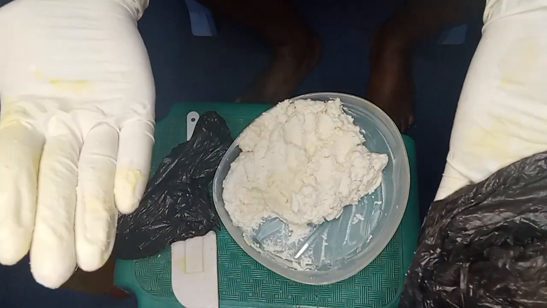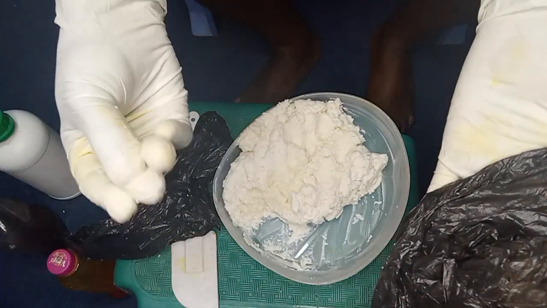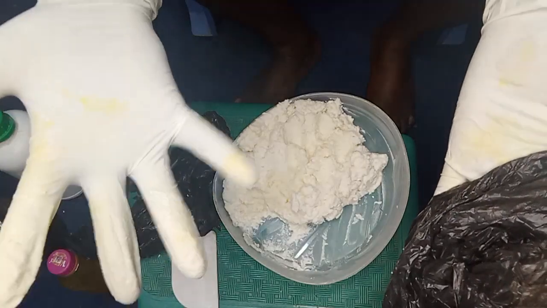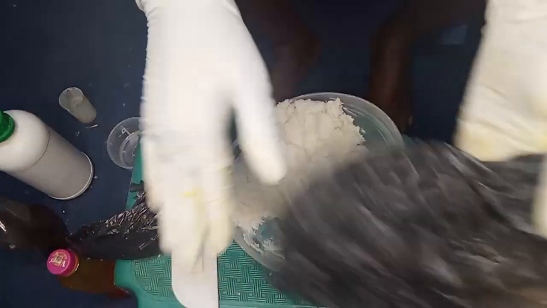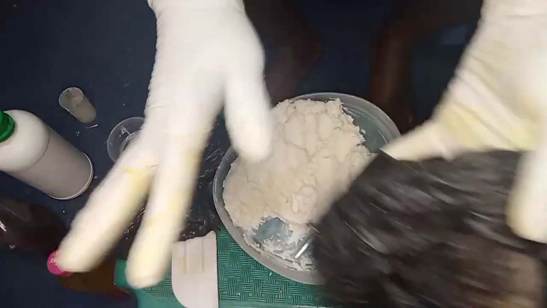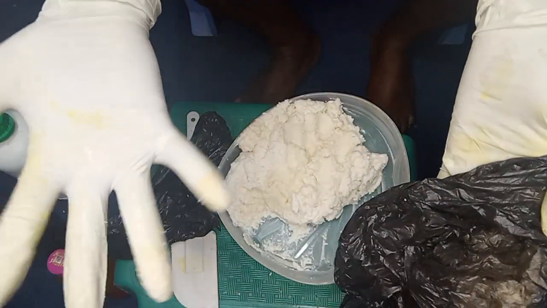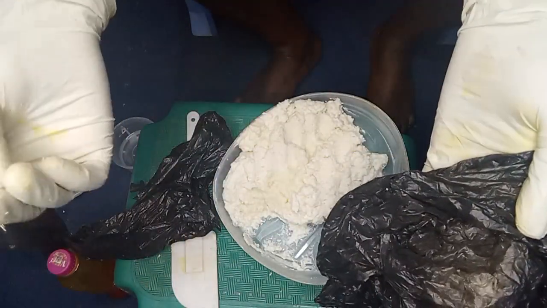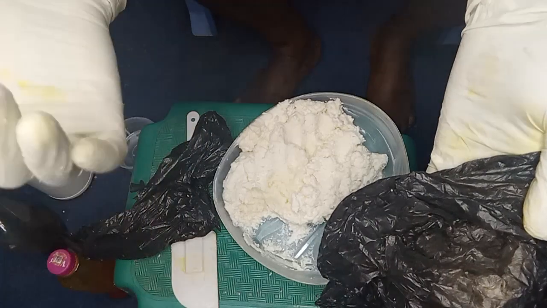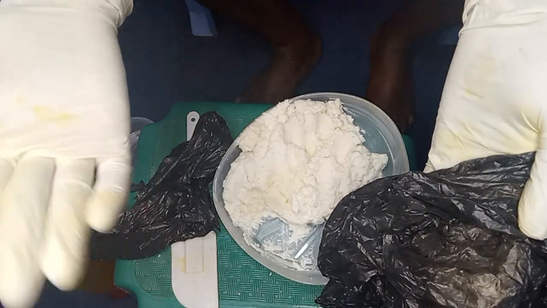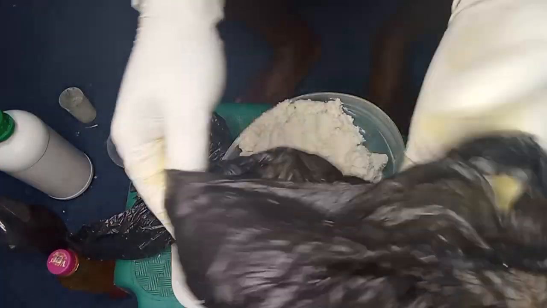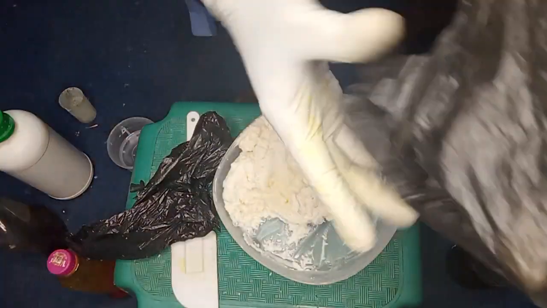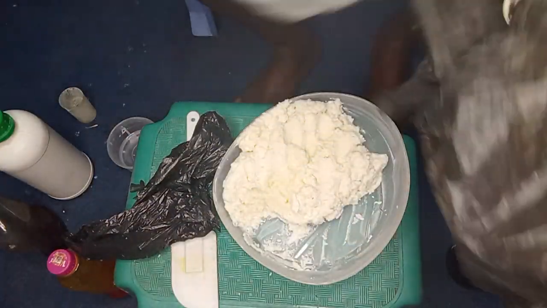So if you are to use this, the nature of the gloves will not even help you get that smoothness when molding it. And secondly, it will end up melting and sticking to your hands, which will hurt your hands. So I normally first of all put on my poly bags.